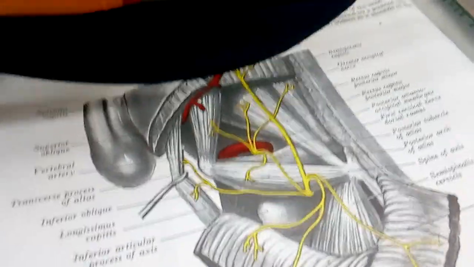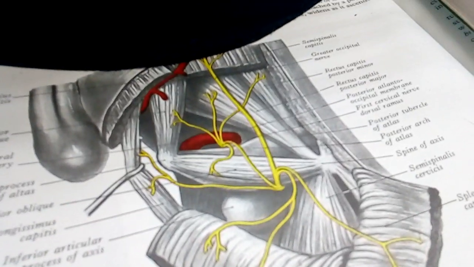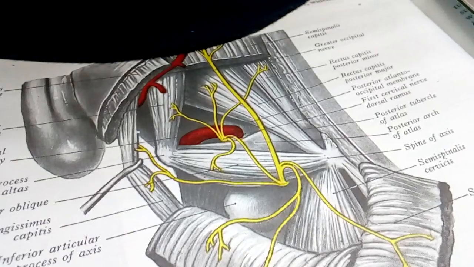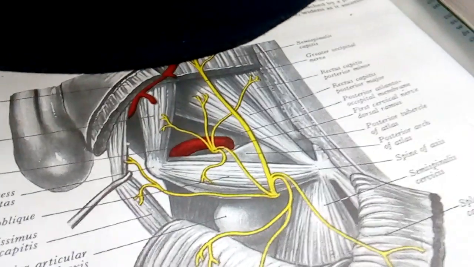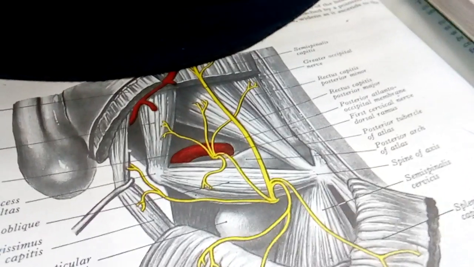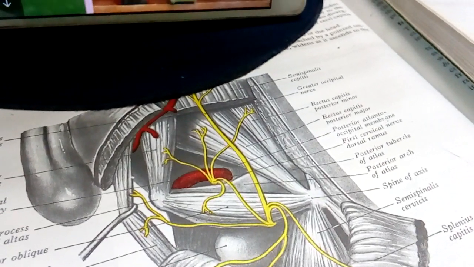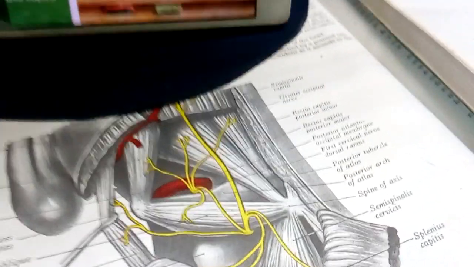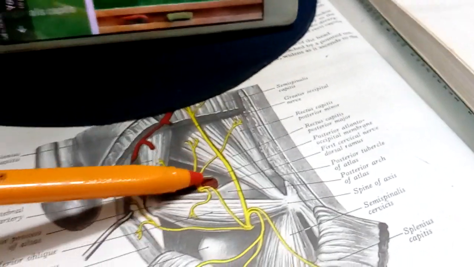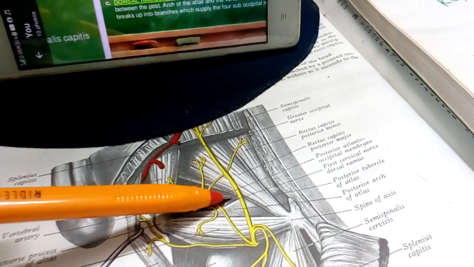And next we shall go for the contents. You can see in the diagram the colored areas. These are the contents: the vertebral artery and the suboccipital plexus of veins, which is not visible over here, and then the third part of the vertebral artery and the dorsal ramus of the C1 nerve. You can see the vertebral artery running from the border of the atlanto-occipital membrane.